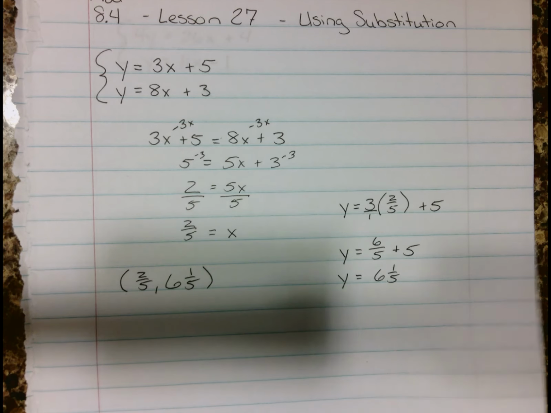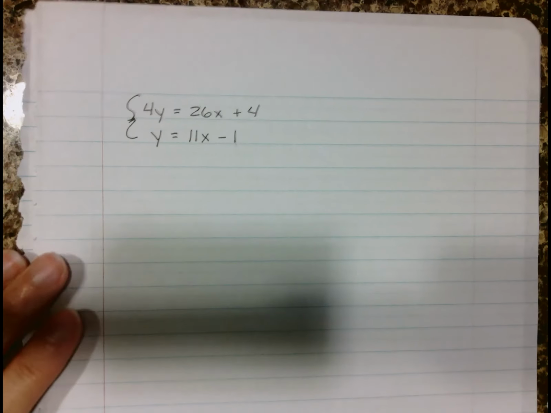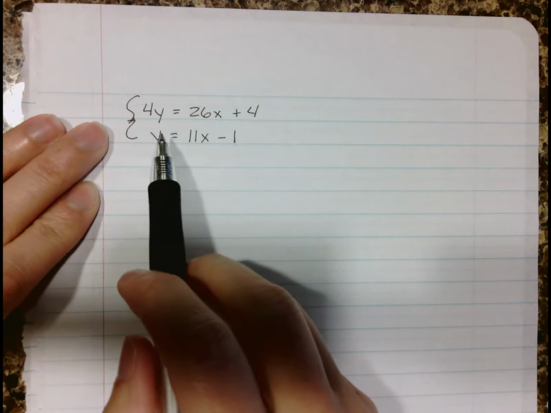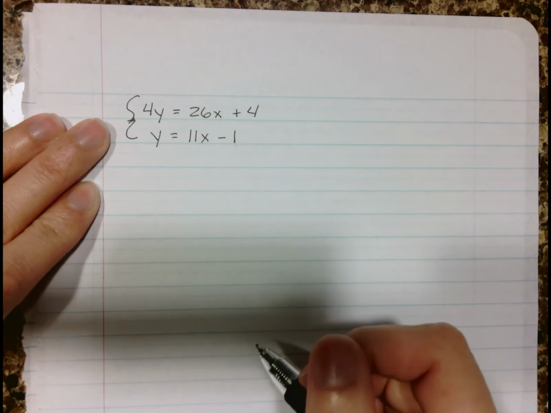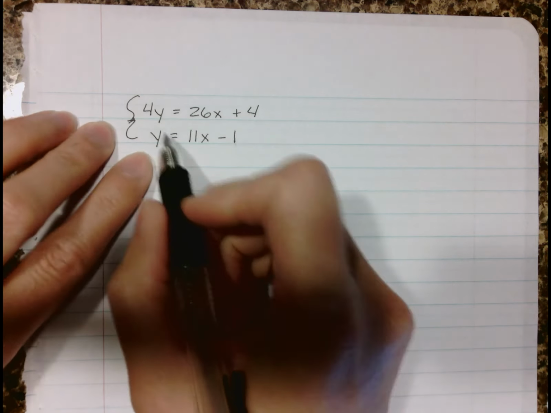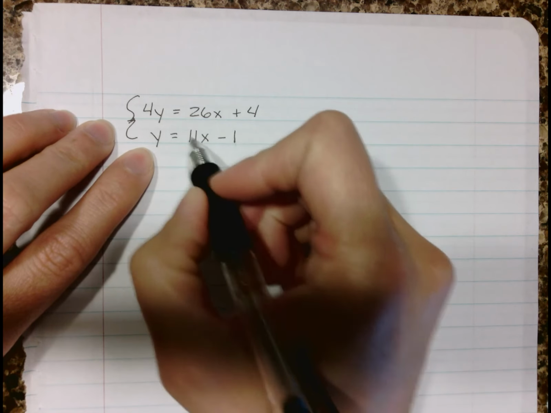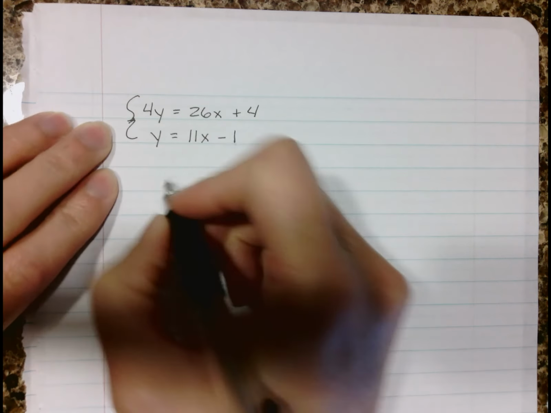Now there is a second form of substitution. It looks like if I'm looking at an equation similar to this, I don't have it where both equations are equal to the y or both equations are equal to the x. But I can put this value of 11x minus 1 into the variable y.